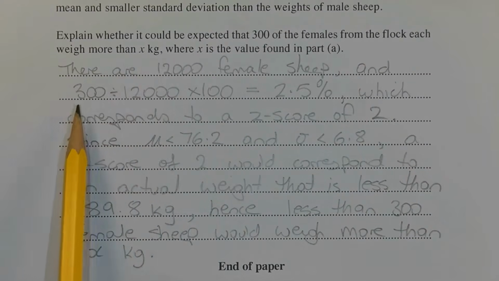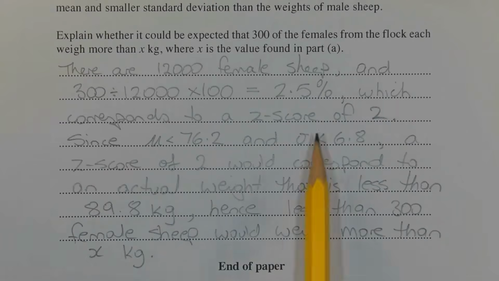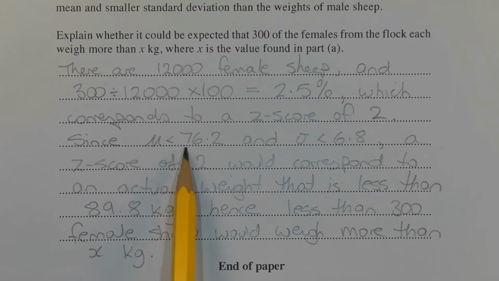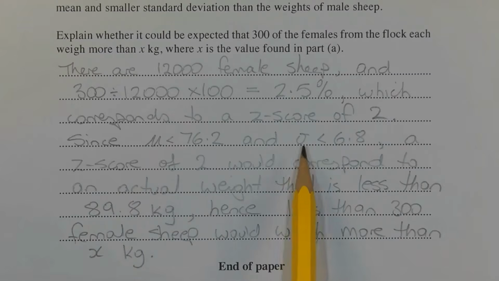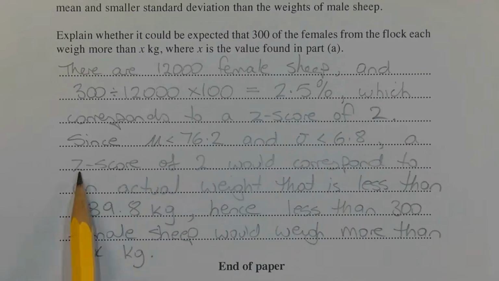So as a percentage, 300 divided by 12,000 times 100 is equal to 2.5%. And just like in Part A, 2.5% corresponds to a Z-score of 2. Now, since the mean mu is less than 76.2 kilograms and the standard deviation sigma is less than 6.8 kilograms, a Z-score of 2 for the female sheep would correspond to an actual weight that is less than 89.8 kilograms. Hence, less than 300 female sheep would weigh more than X kilograms.